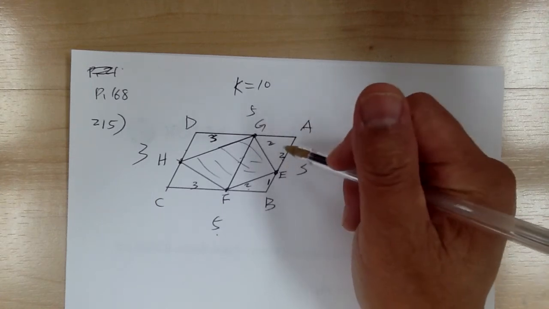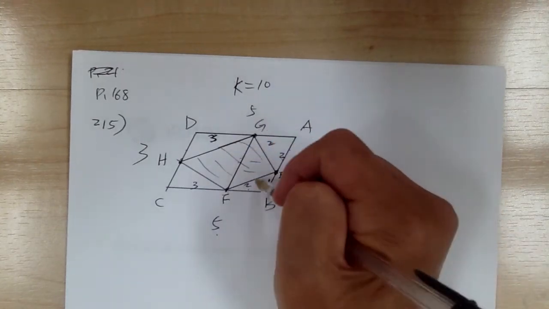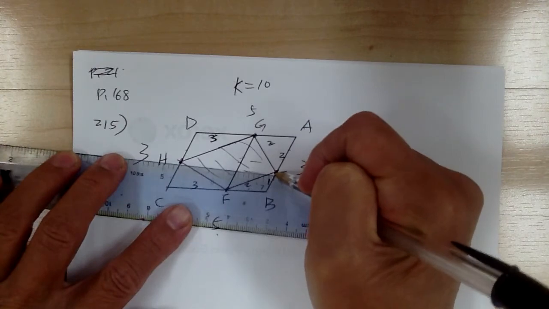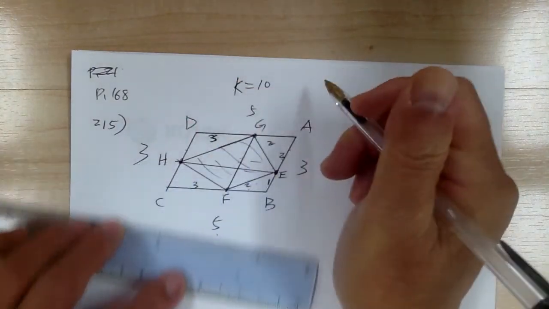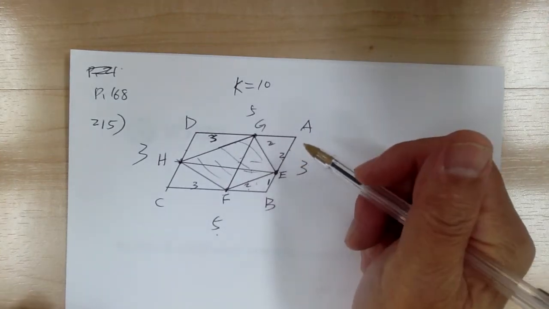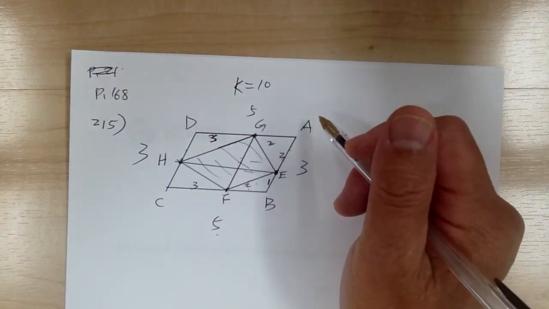Since these two are parallel, this will also be parallel too, but you don't need all that information. So let's go through this.